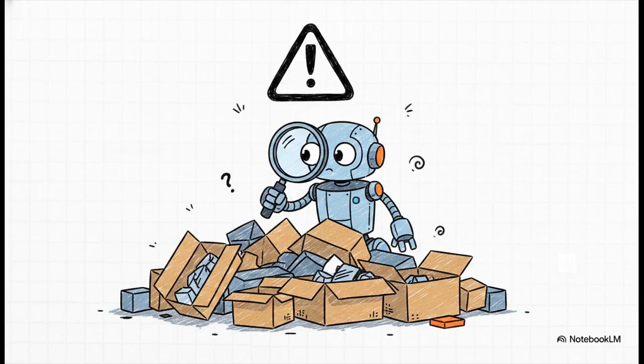Of course, things don't always go perfectly. Tying this right back to our previous module on error handling, if Python's finders search through your system and simply cannot locate the module you've asked for, it's going to raise a ModuleNotFoundError. Now, this usually means you either misspelled the module name or you're trying to use an external library that hasn't been installed into your environment yet.